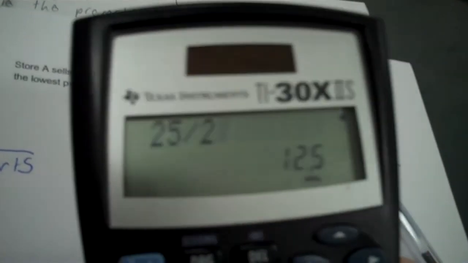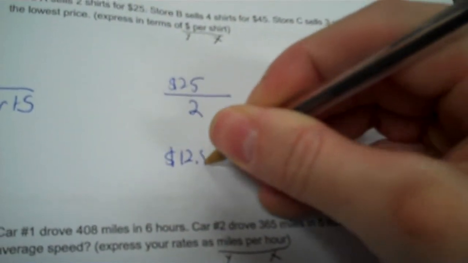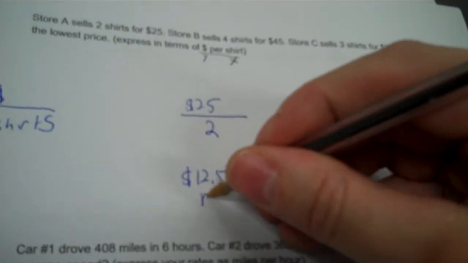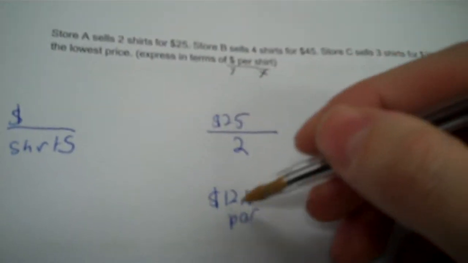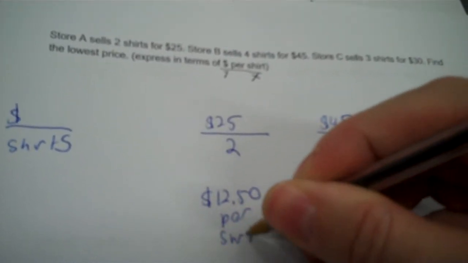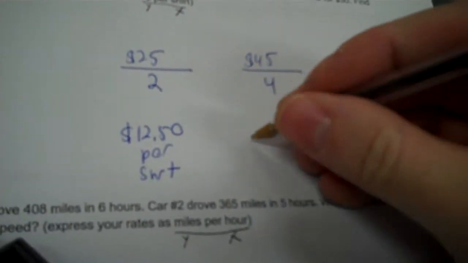So 25 divided by 2 is 12.5, so that'd be $12.50 per shirt, okay? Just dollars per shirt, you put dollars per shirt. Okay, now $45 divided by 4 is going to be 11.25.